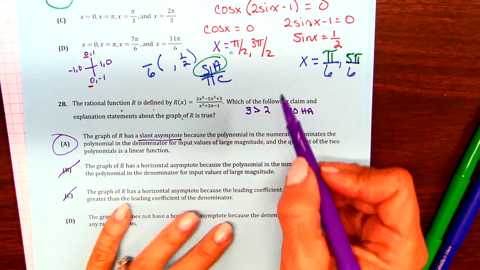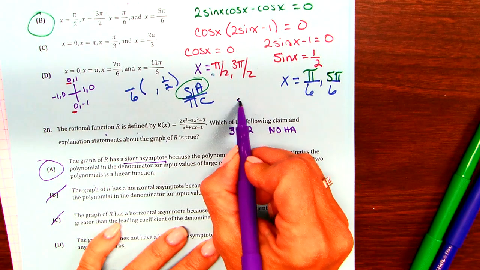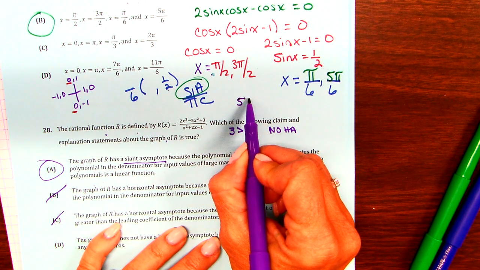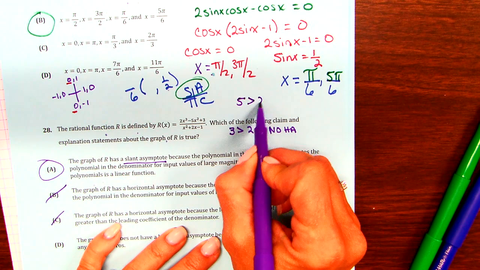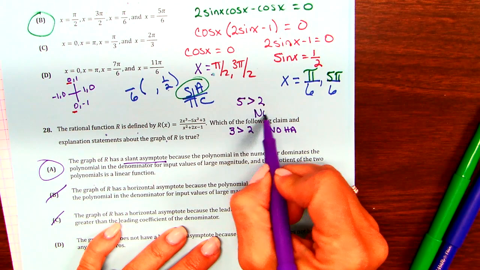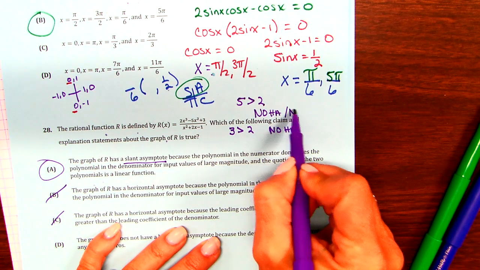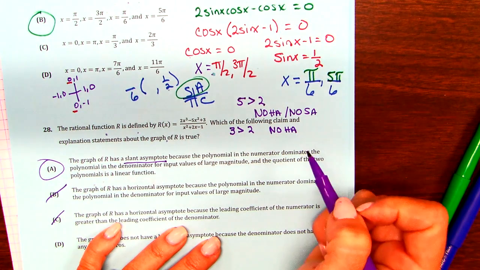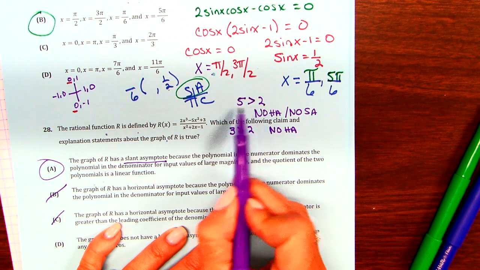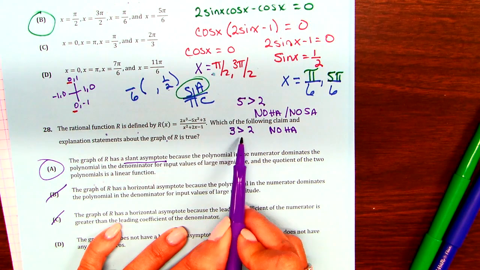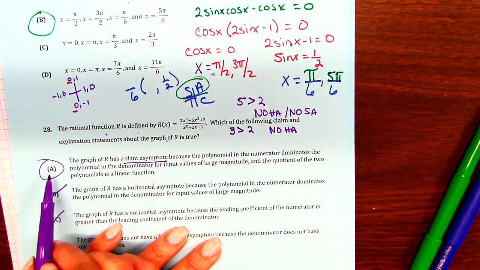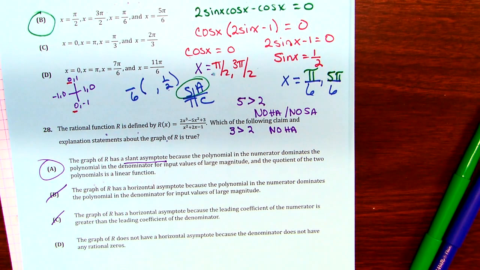Let me just show you. If my numerator's degree was 5 and my denominator's degree was 2, that would be no HA, and it would have no SA, because it's not a difference of 1, right? It has to be a difference of 1 to have a slant asymptote. Now, this did not ask for a slant asymptote, it did not ask for what it is. Just does it have it?